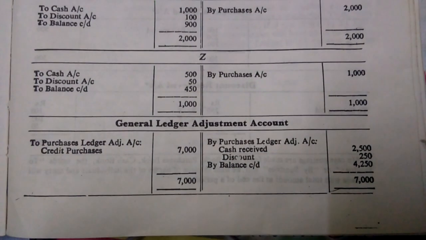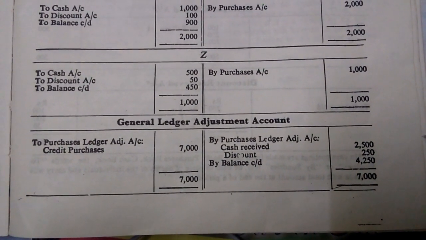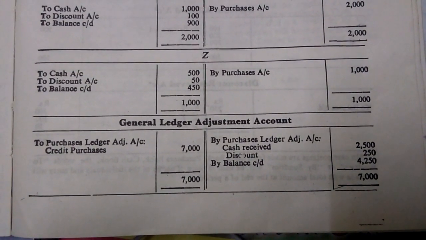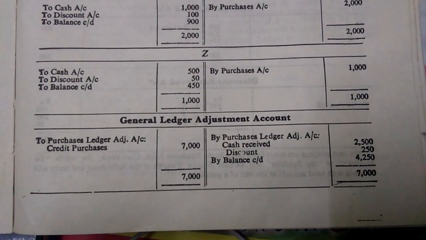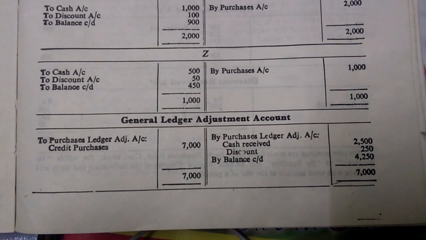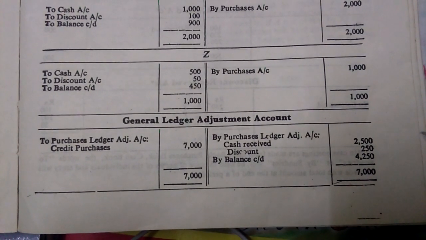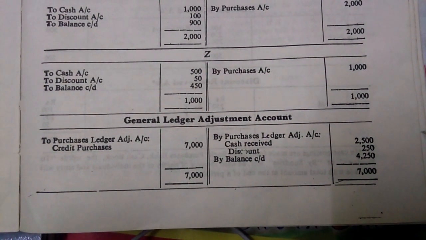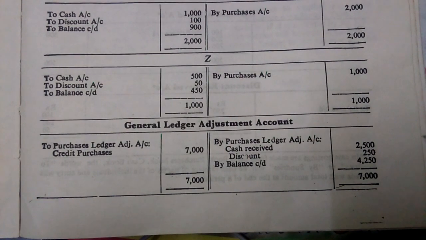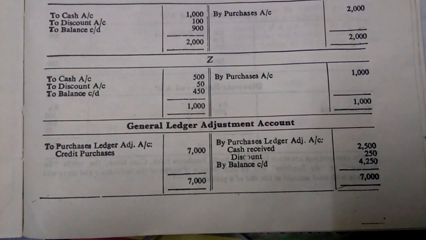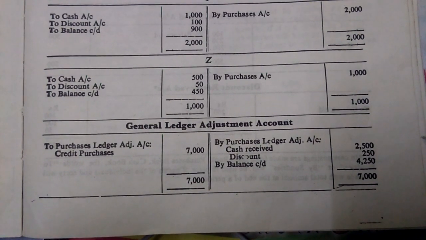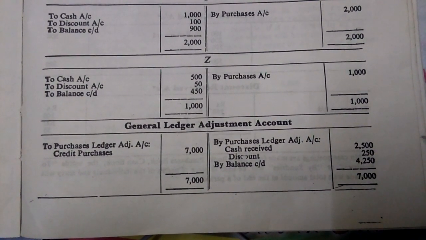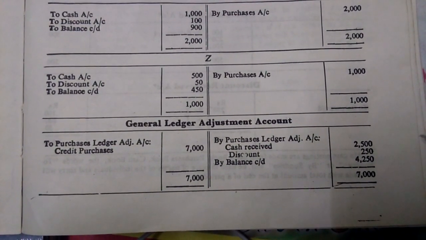And next one is the general ledger adjustment account. By purchase ledger account 2500, cash received 250, discount 250, cash 2500. To purchase ledger account 7000. So 7000 is the highest amount, the remaining is 4250.